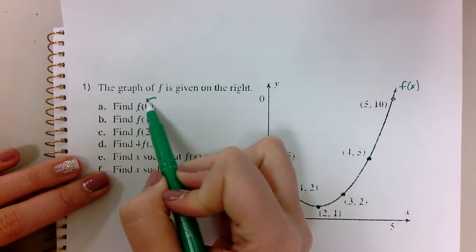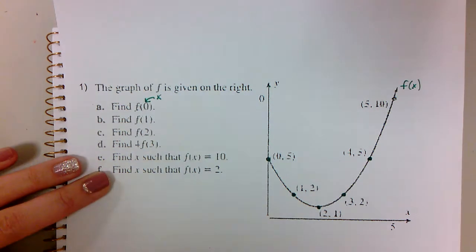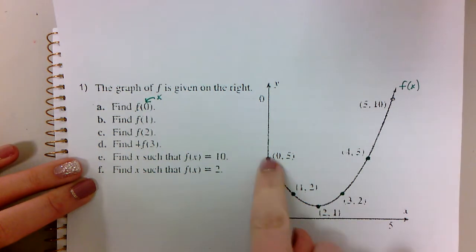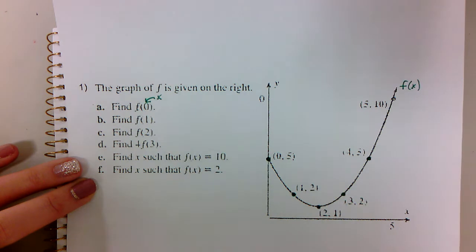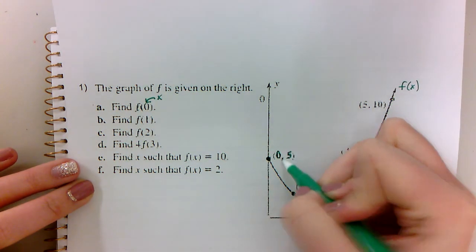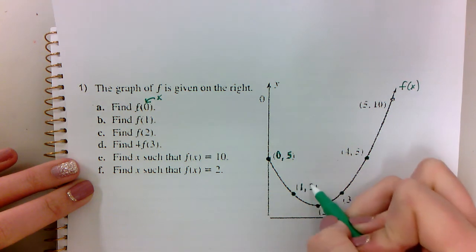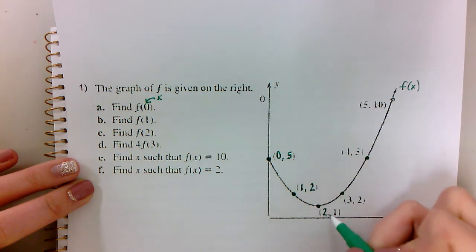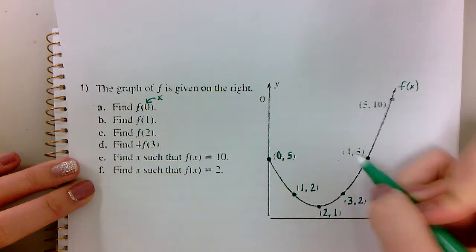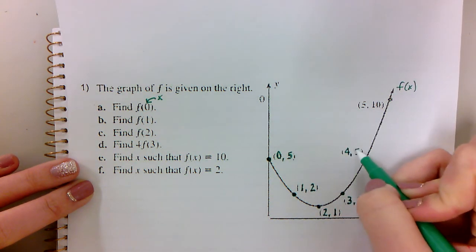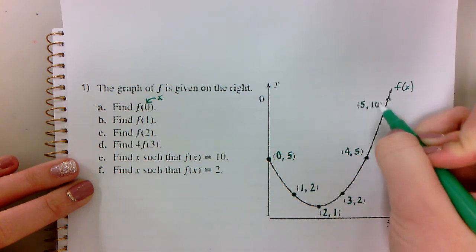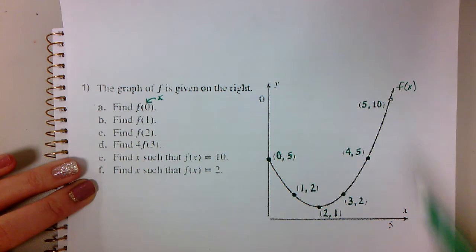So again, any number in parentheses, that is your x value. So you need to find an x of 0. Where on this line do you see an x value that is 0? And if these numbers are hard to read, I'm going to go over them real quick. It's (0, 5), (1, 2), (2, 1), (3, 2), (4, 5), and (5, 10). So those are my numbers.